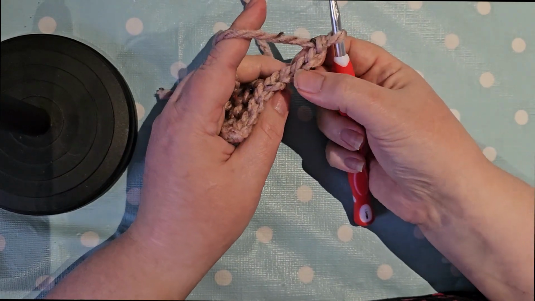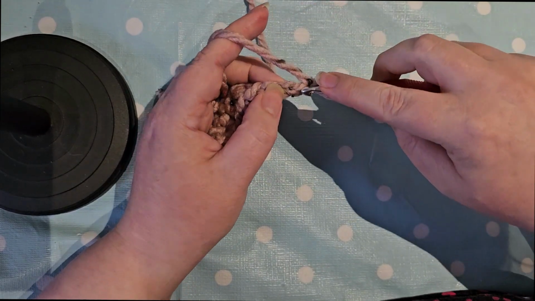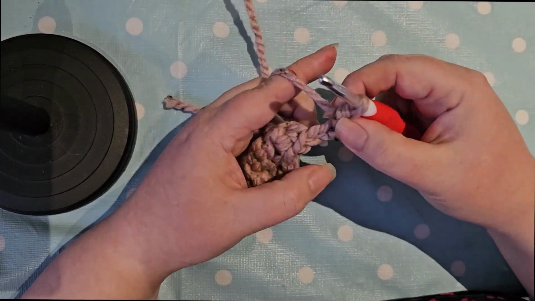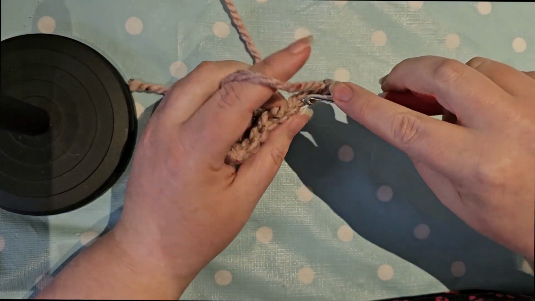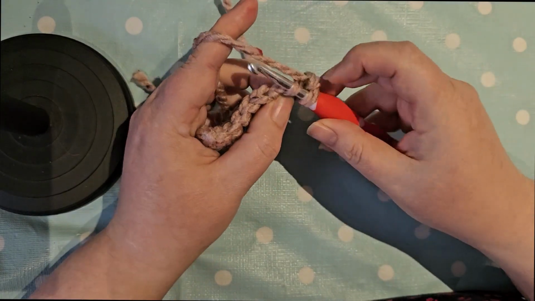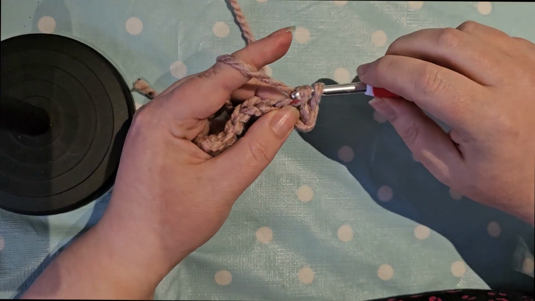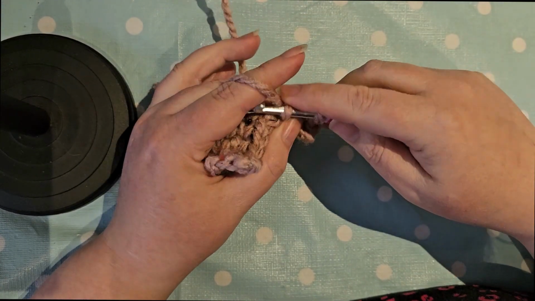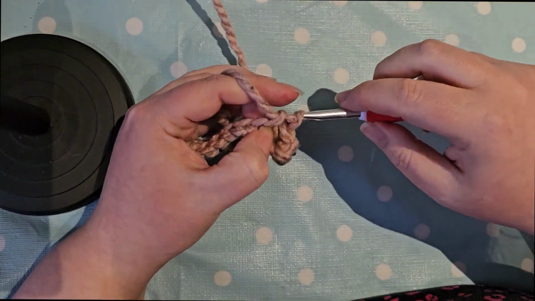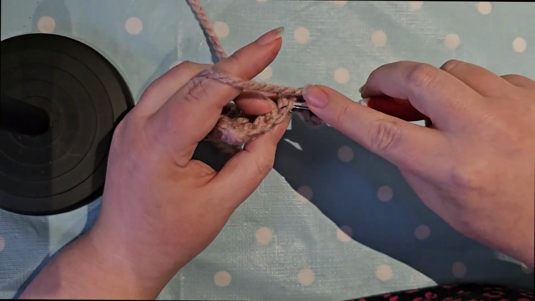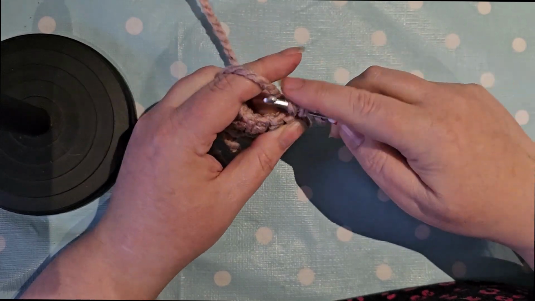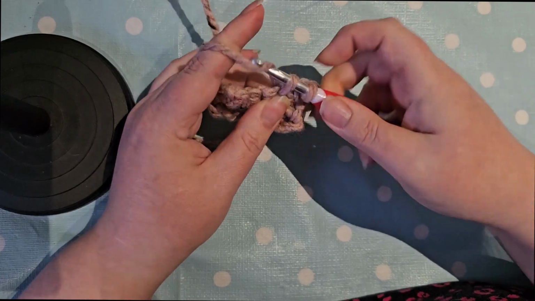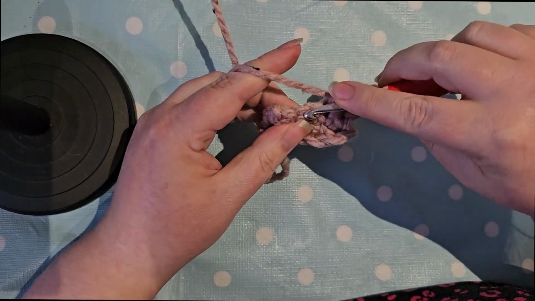so then you see you've got 3 new stitches there, and then you would just work your single crochet into that, and try and make sure you don't let it get twisted as you do this. So then you're doing single crochet, so that's going to give you 3 new stitches, and then you do the 5 on the original piece that you've already made.